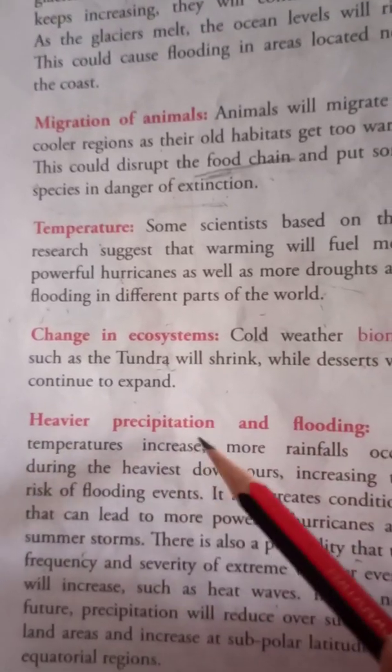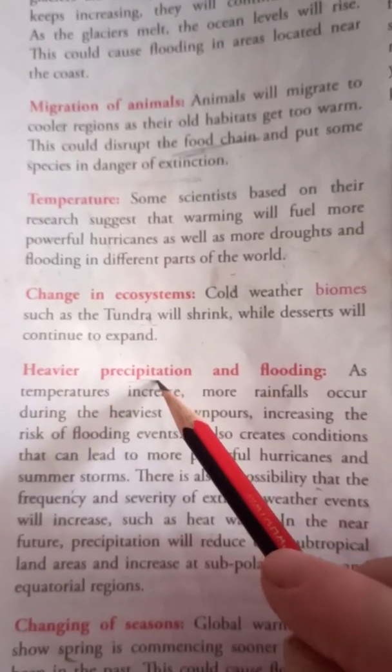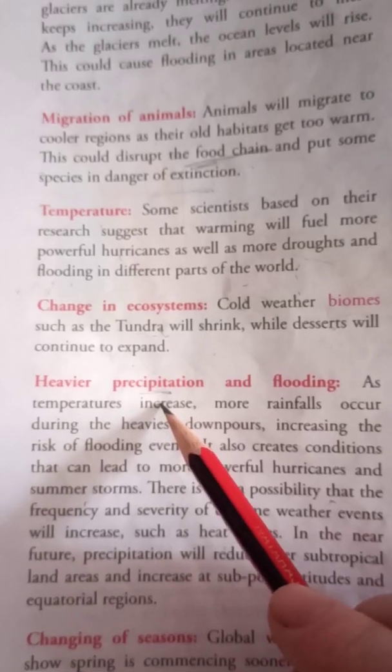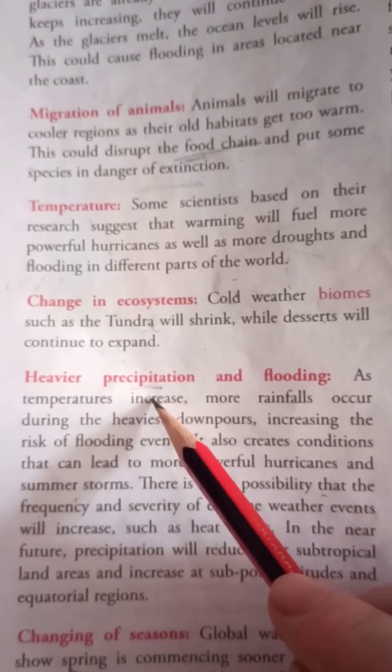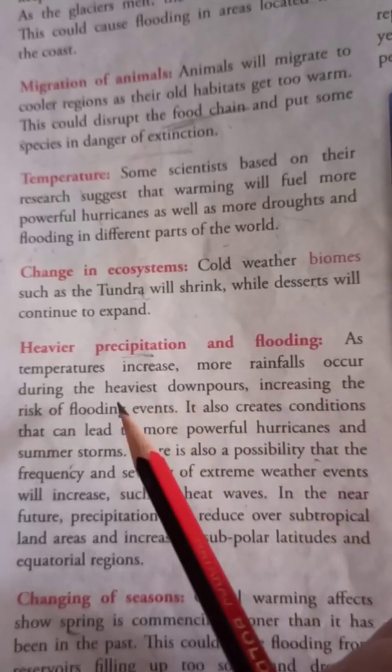Then heavier precipitation and flooding. Precipitation refers to the water, droplets of water. Water occurs in the atmosphere in different forms, like water vapor, hailstorm, etc. So heavier precipitation and flooding will take place as the temperature increases.